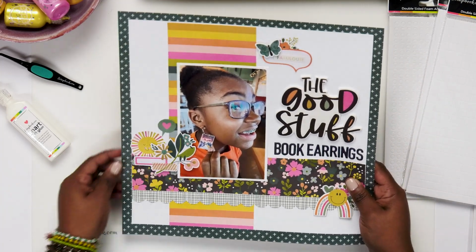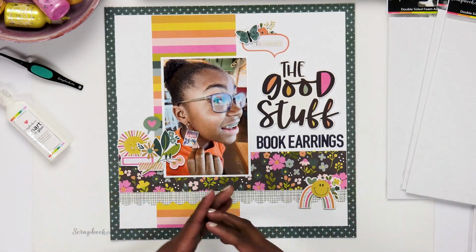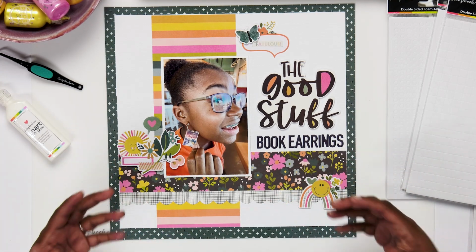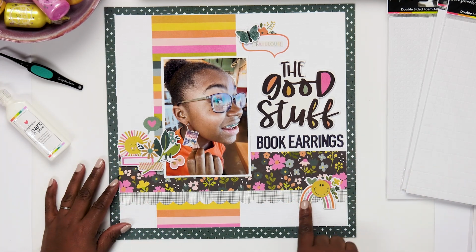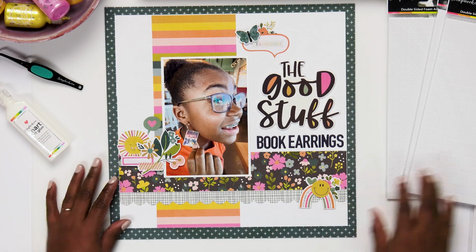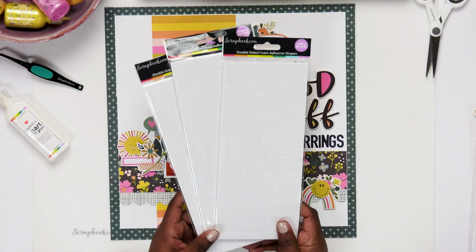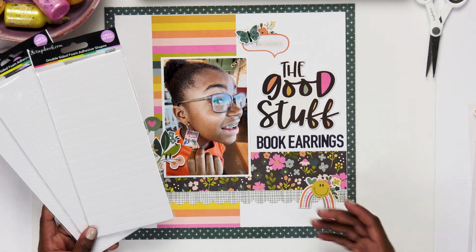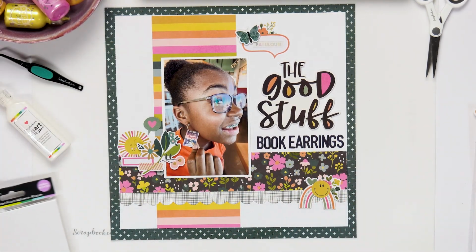So it adds just a tiny bit of dimension to that element. And I can do that not only with my die cuts, but I can do it with other flat embellishments as well. So if I want to add even more heightened dimension to, say, my chipboard piece, I could add a little bit of foam behind that. So this is a great way to add some dimension without a ton of bulk on your page to some of the elements that maybe aren't as dimensional as some of the other things that I've shown here.